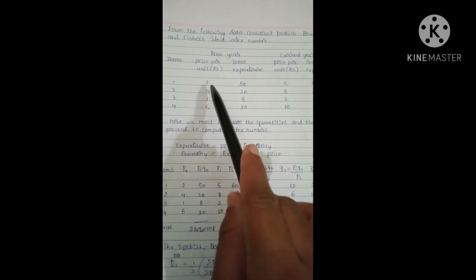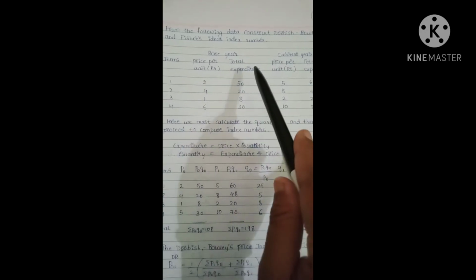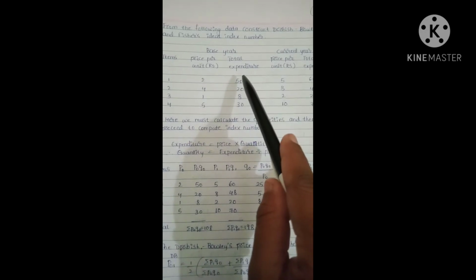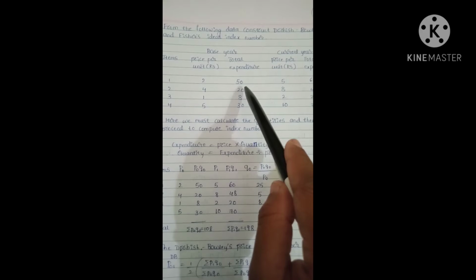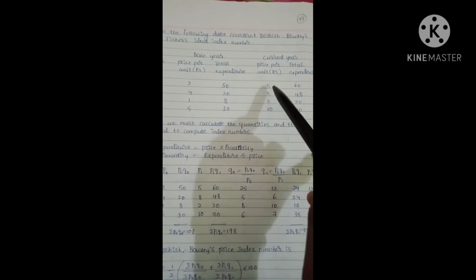What is the price per unit value in base year? 2, 4, 1, 5. Next total expenditure. Total expenditure is 50, 20, 8, 30. Next current year price value is 5, 8, 2, 10. Next total expenditure value is 60, 48, 20, 70.